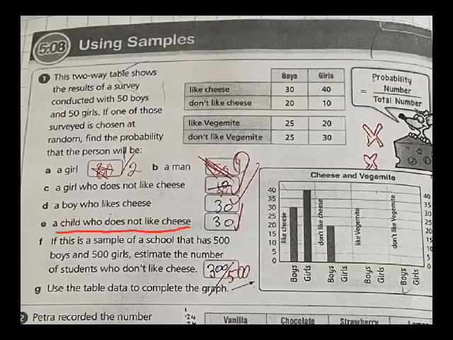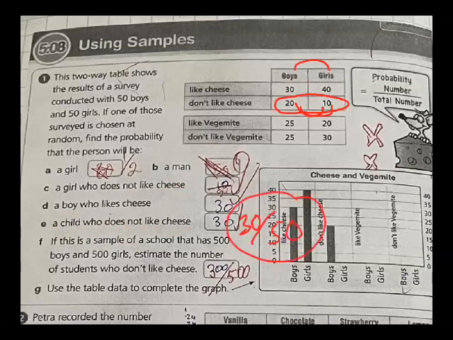What does the child refer to? It might be a boy or a girl, right? Child means it might be a girl or a boy who does not like cheese. How many do not like cheese? 20 plus 10. Child is nothing but boys plus girls. You have to do 20 plus 10 is 30. Correct? 30 children do not like this one.